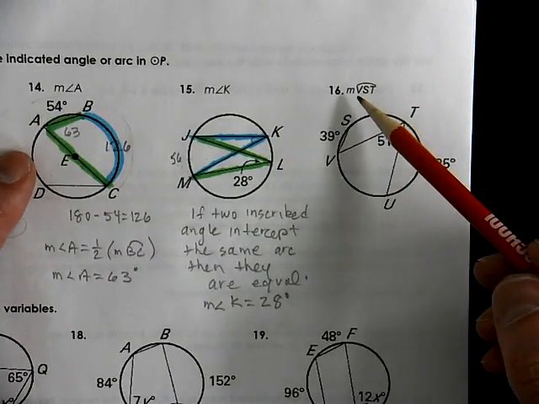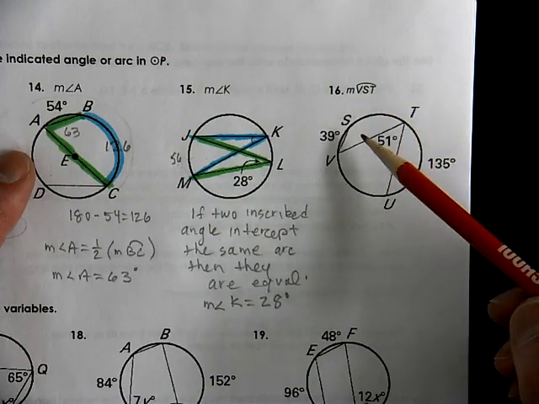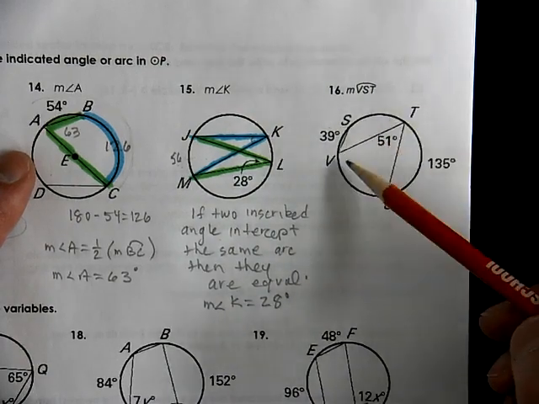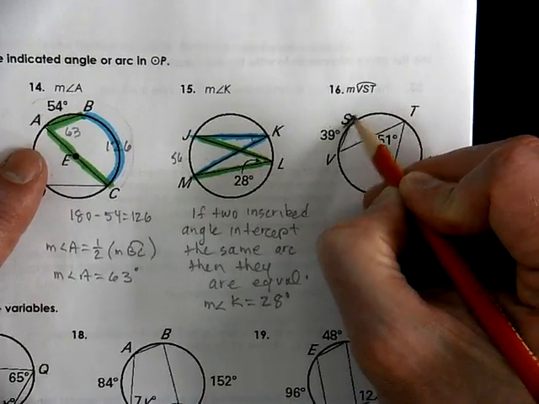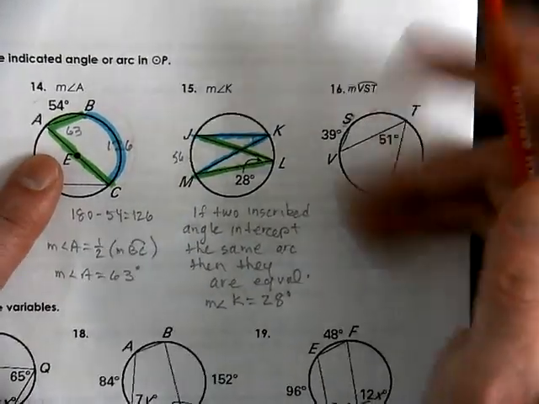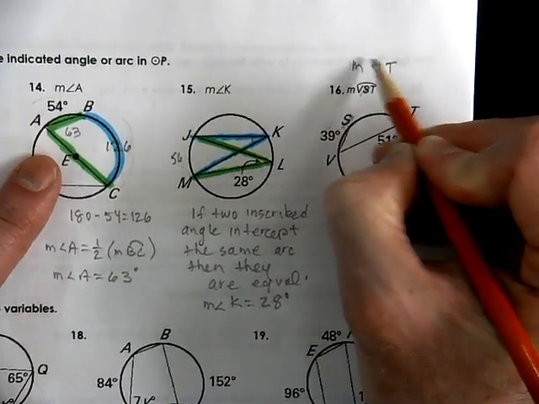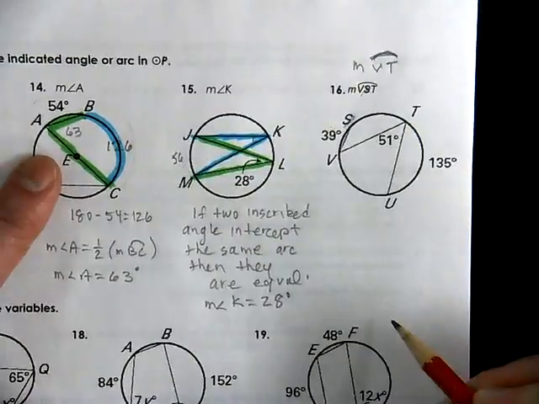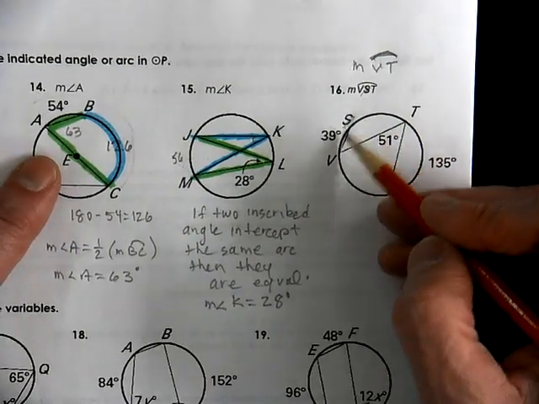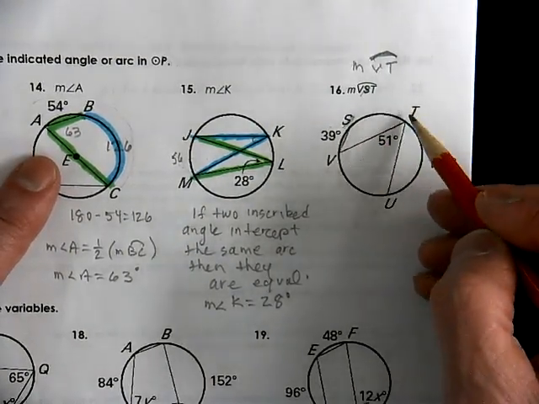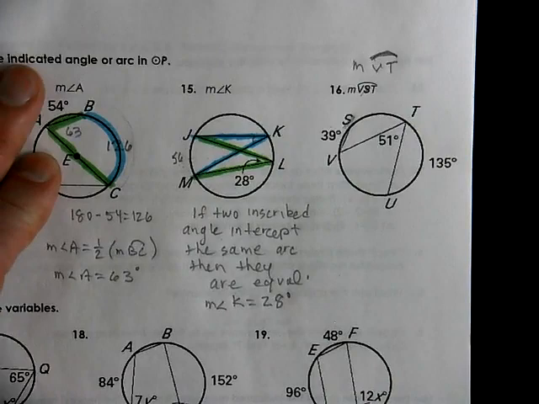In this case, it talks about VST, but I don't think we're really looking at VST. VST in our picture is less than 180, so it should only have two letters. So let's scribble, no, don't scribble out that S. Scribble out the S. This is the measurement of arc VT. So yes, S is there, but we're going from the V to the T. It's less than 180, so we only need two letters.